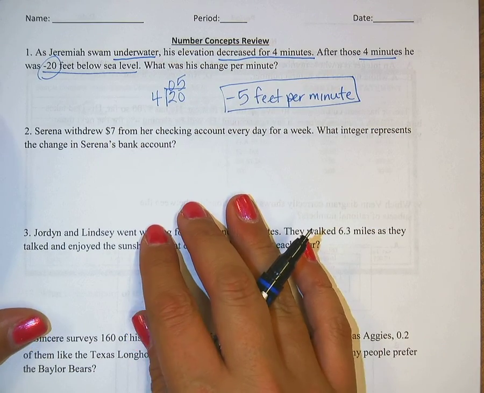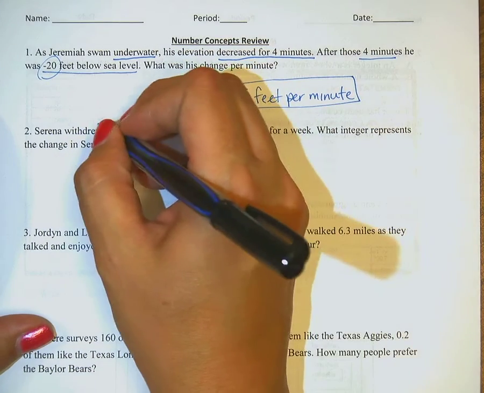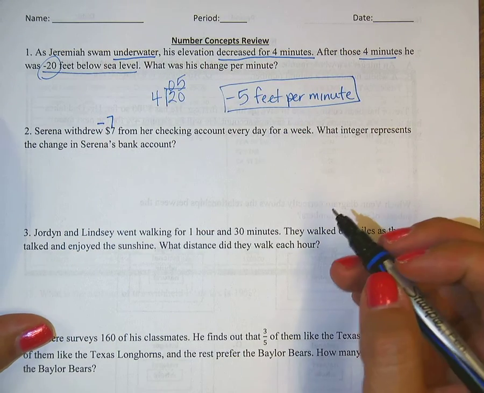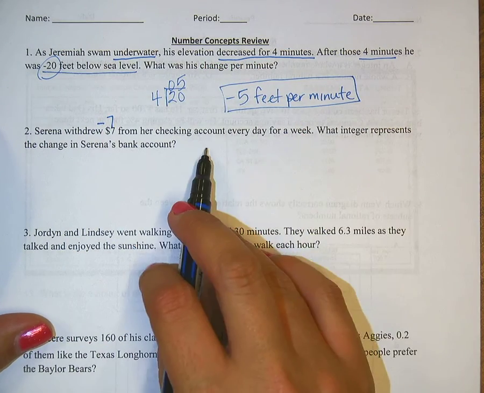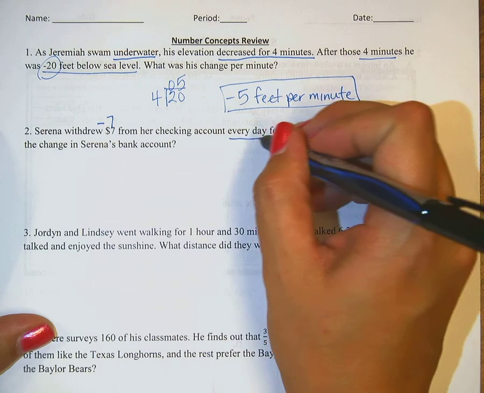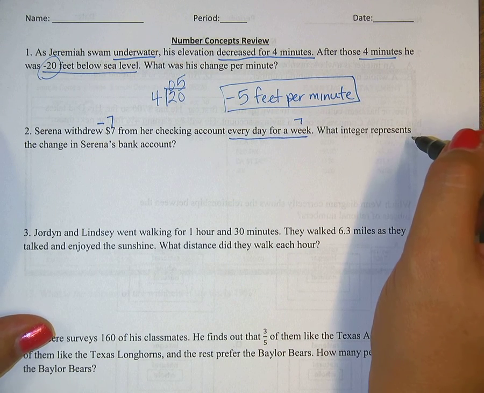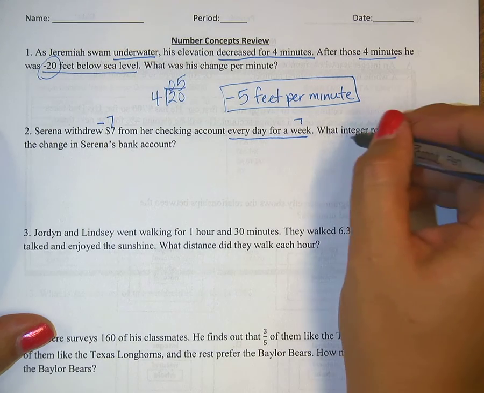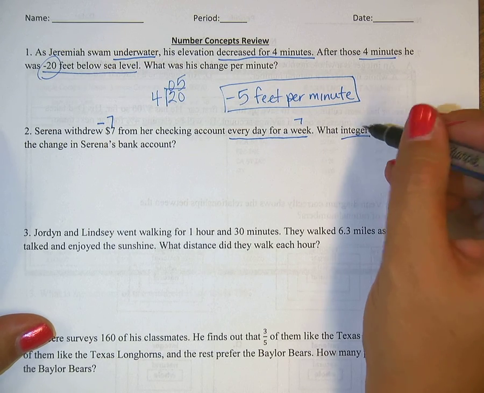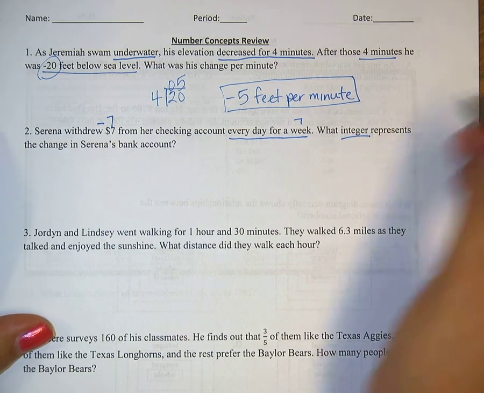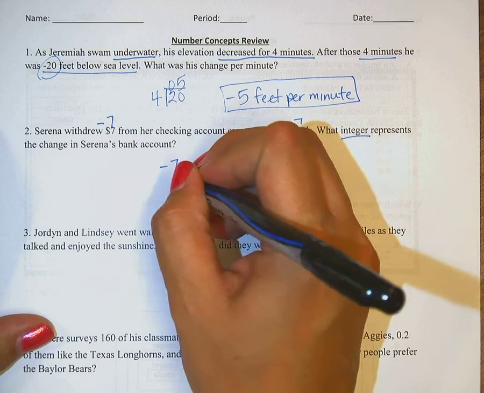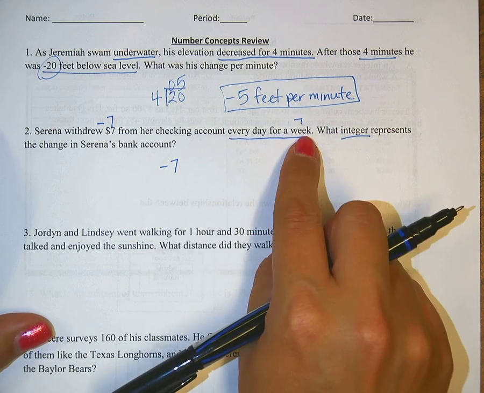Next one, Serena withdrew, and I know that withdrew or withdraw means negative $7 from her account every day for a week. That's 7 days. What integer represents the change in Serena's bank account? An integer is a positive, negative, or 0 whole number. And so what they want you to do is realize that it's negative $7, but for 7 days.